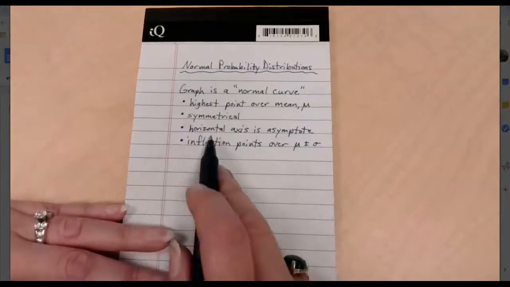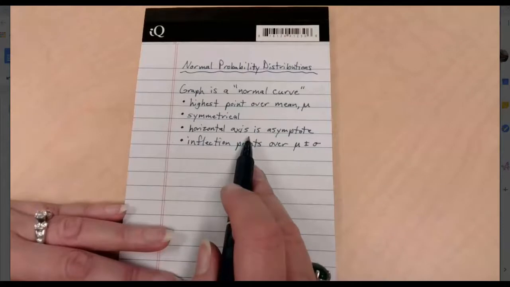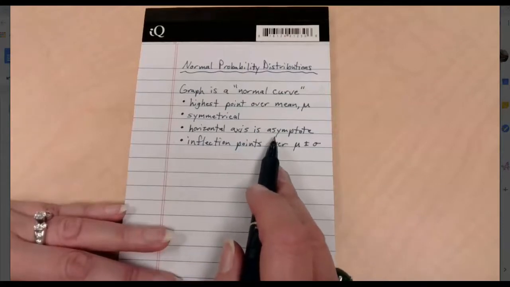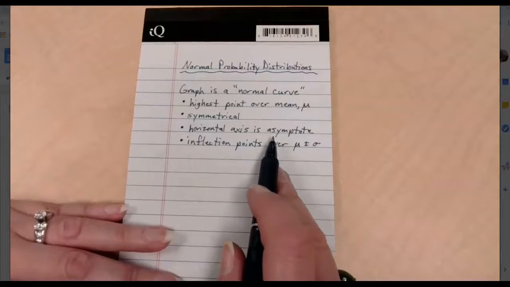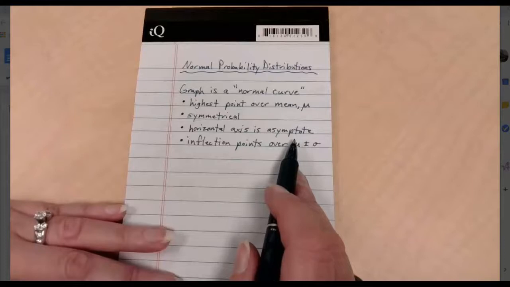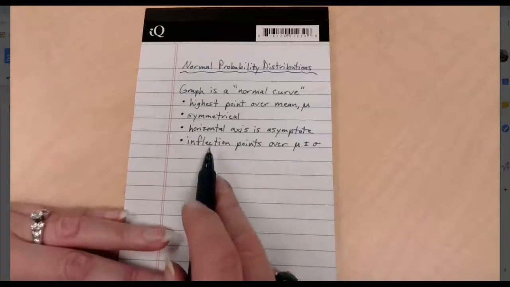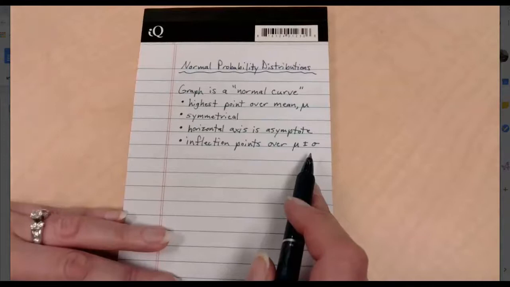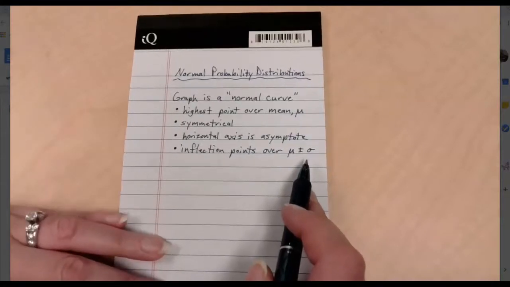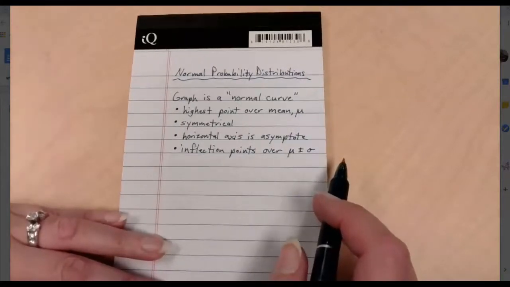The horizontal axis over which this curve is floating is actually an asymptote, hence I use the word floating. Please understand, the word asymptote is spelled with one S. It is not a bad word, and yes, the P is silent. And you will have inflection points, changing of direction in your curve, over mu plus 1 standard deviation and mu minus 1 standard deviation. If that all sounds like complete Greek to you, let's look at this, okay?